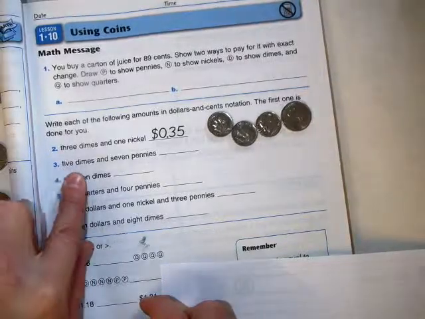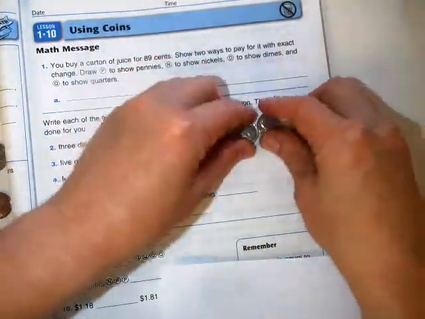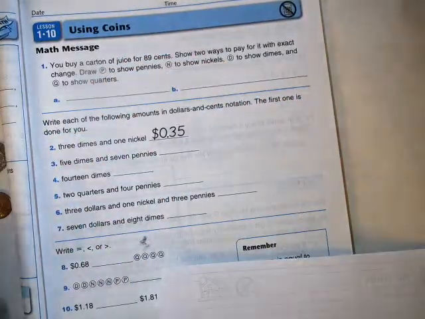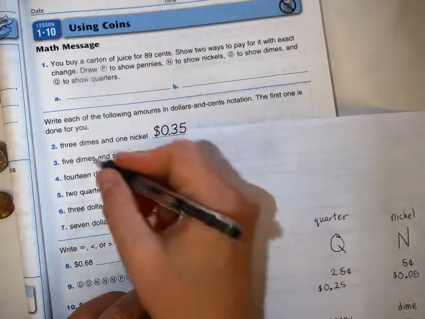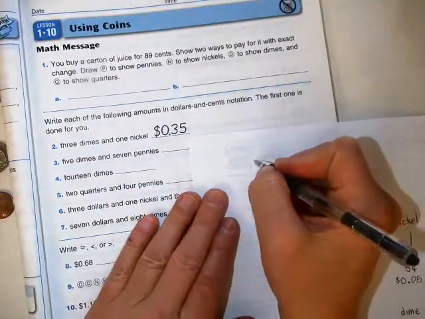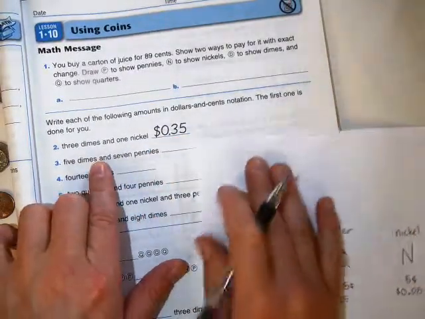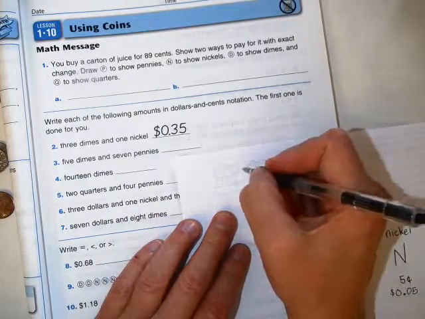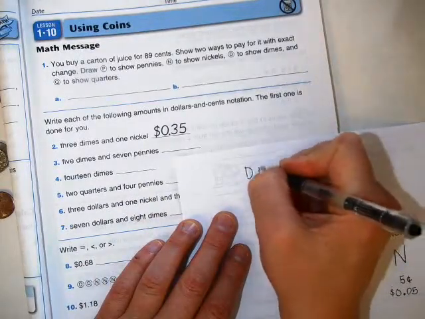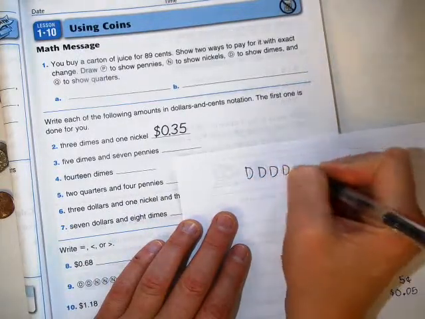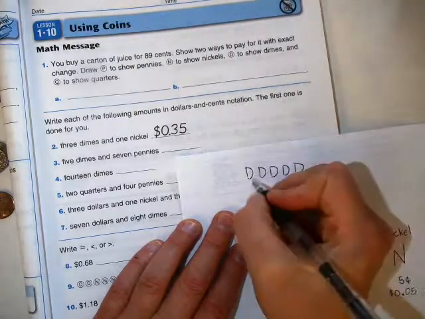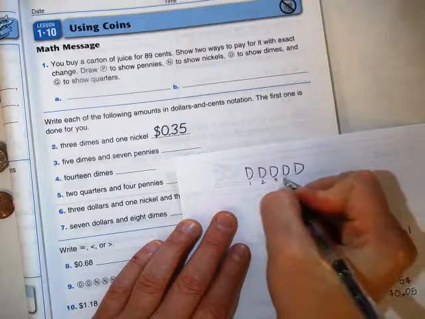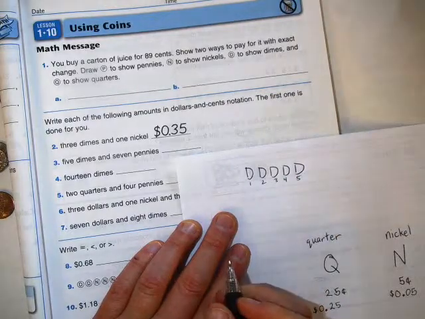Then it's going to tell you 5 dimes, 7 pennies. Alright, if you need to use the manipulatives, we have coins you can use to count it out. The other thing you can do is you could draw that. So if you're trying to figure 5 dimes and 7 pennies, let's see. You could do 1, 2, 3, 4, 5. And if you have trouble keeping track of how many you just drew, you could do 1, 2, 3, 4, 5 to kind of help you keep track.